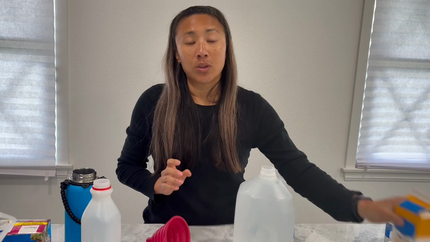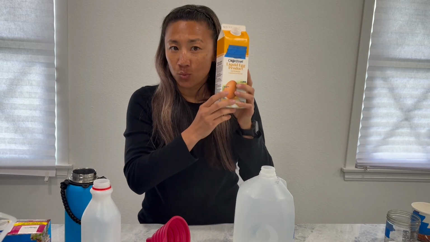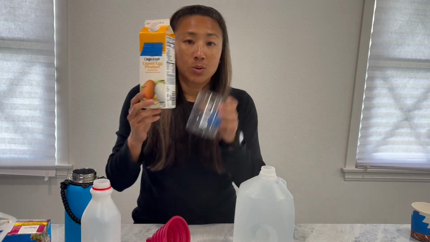So the unit rate is that 1 gallon is equal to 4 quarts. So the next unit rate that we're going to work with is with quarts. We want to know how much is in 1 quart. And we're going to use pints for that. So we want to know how many pints go into 1 quart.